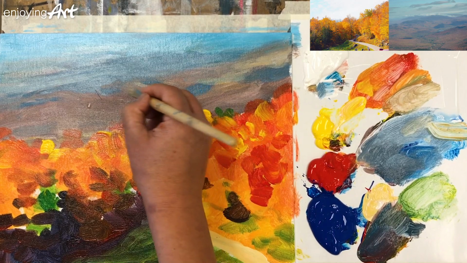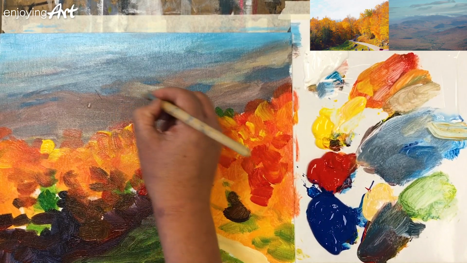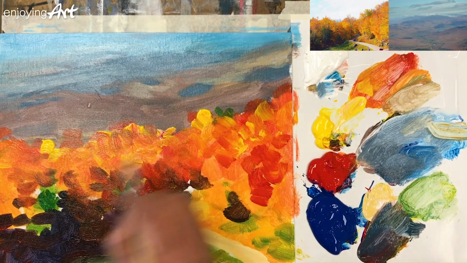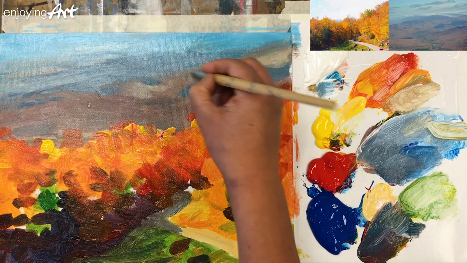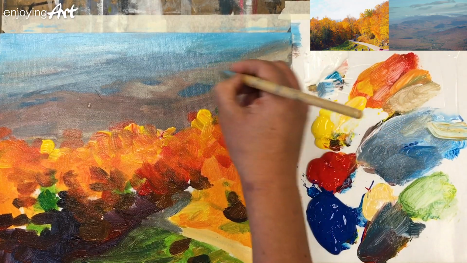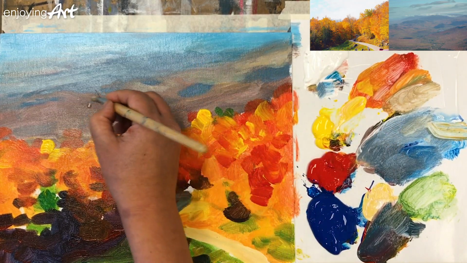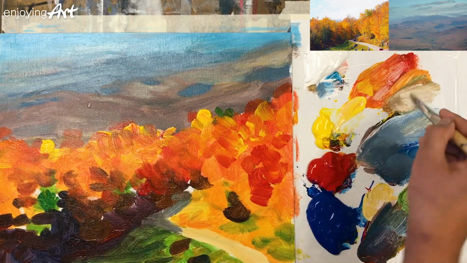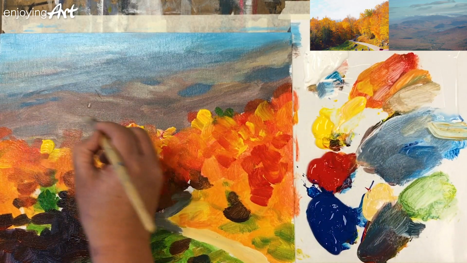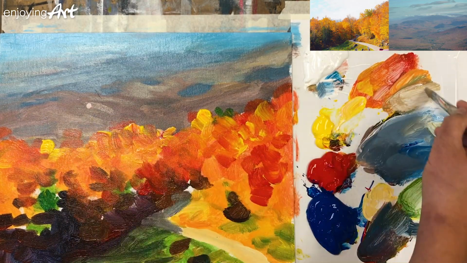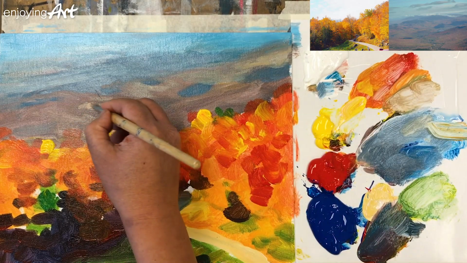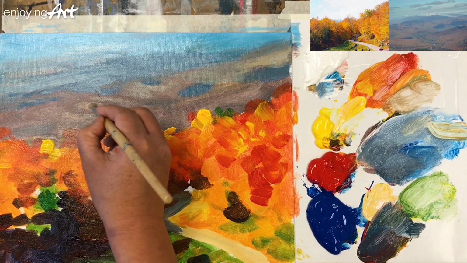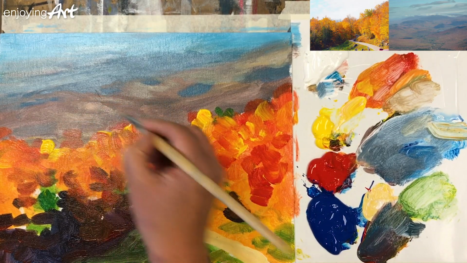I'm gonna just have a little bit warmer color. That's suggesting that's the light. Okay. That is the side that's facing the sun. Okay, over here I have a little bit. Can be very thin. And just take a little bit more of this color. That's fine.